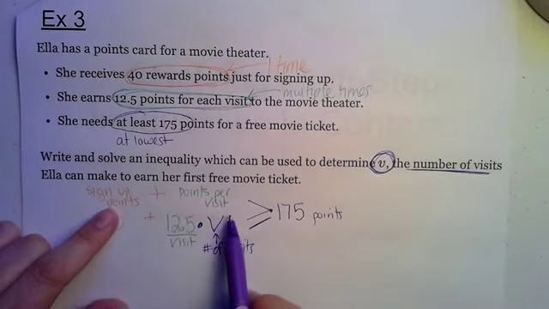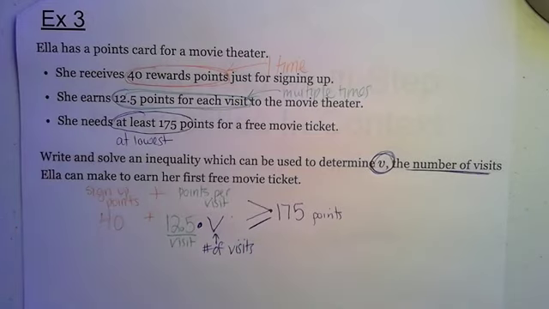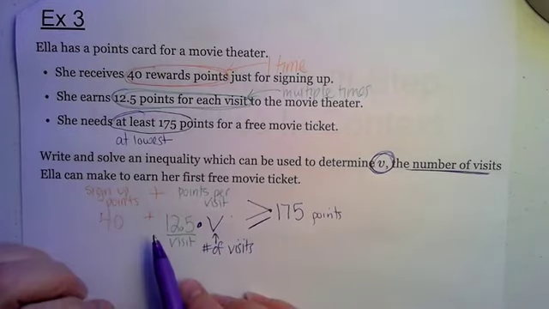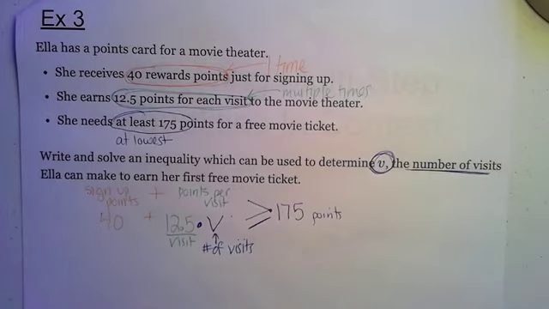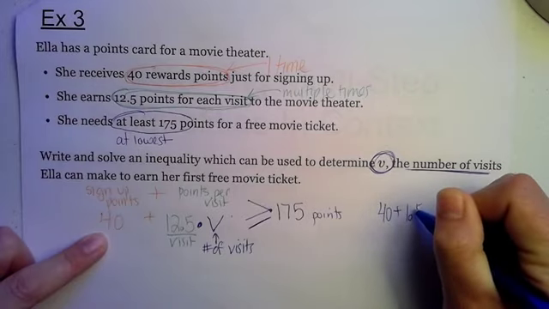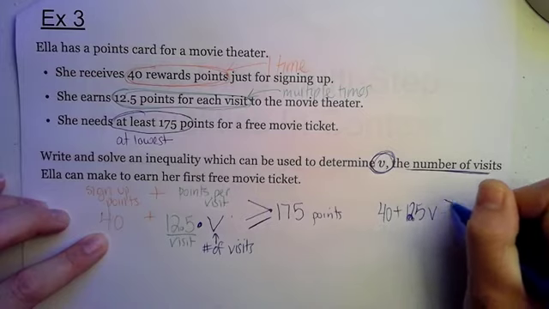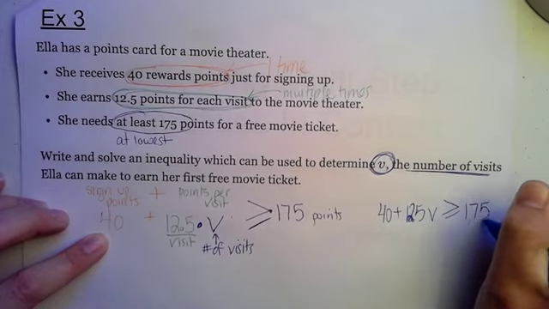If she had 180 points, she'd get a free ticket. If she had 200 points, she'd get a free ticket because those would be bigger than 175. So this is our inequality right here: 40 plus 12.5V is greater than or equal to 175.